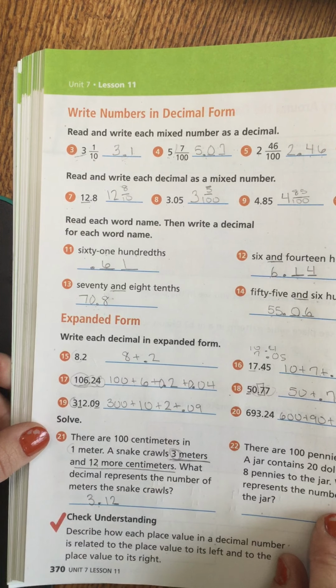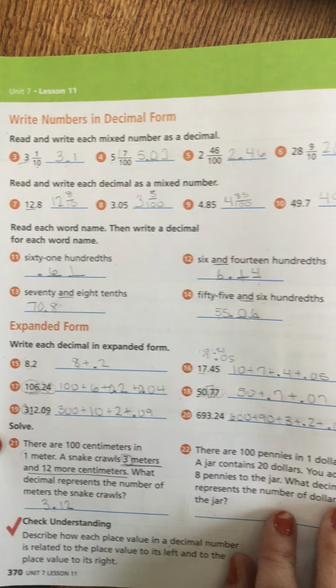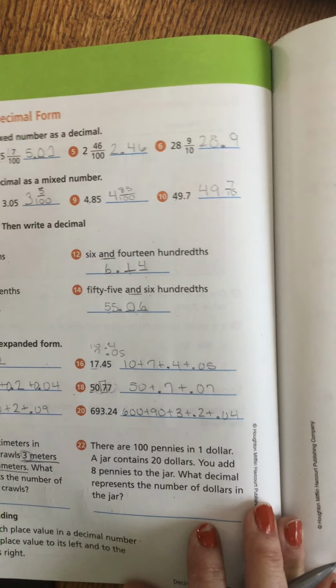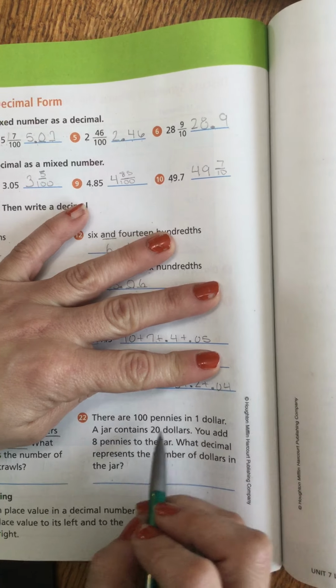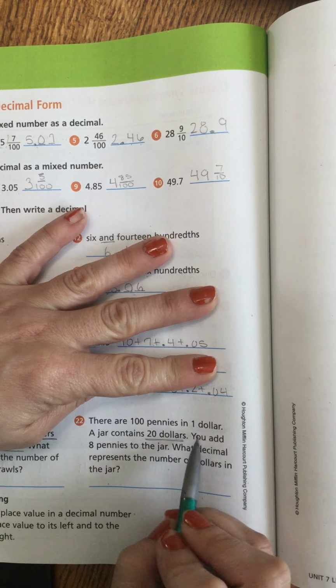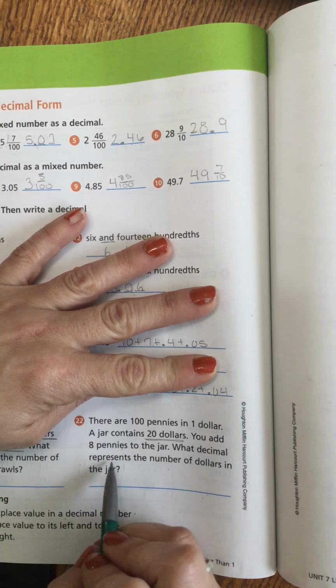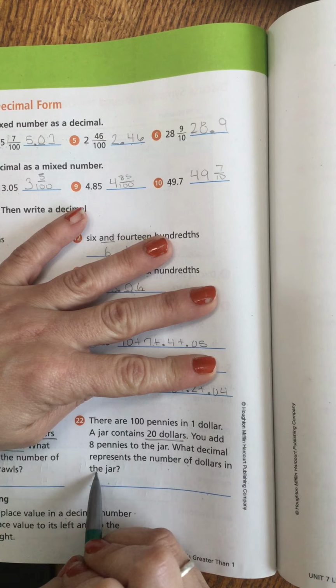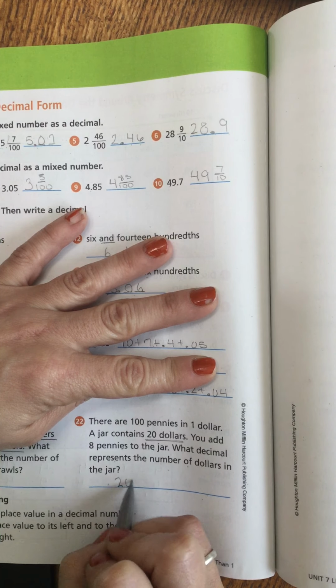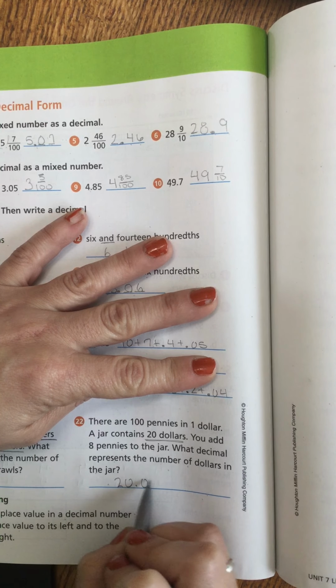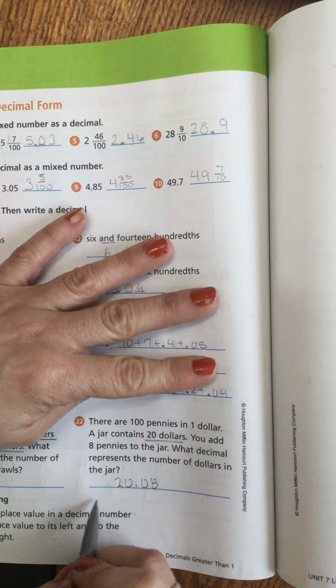Now, if I look over here, there are 100 pennies in $1. A jar contains $20. You add 8 pennies to the jar. What decimal represents the number of dollars in the jar? So you have $20, which is your whole, and 8 pennies. That one's a lot easier because it'd be $20.08.